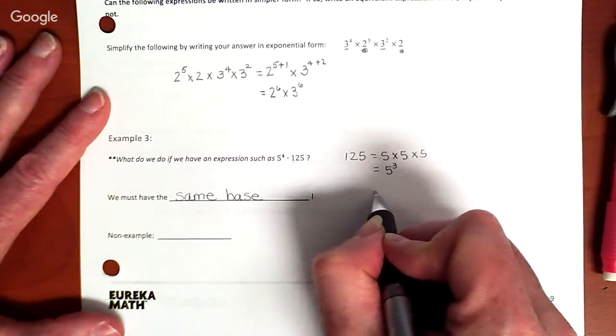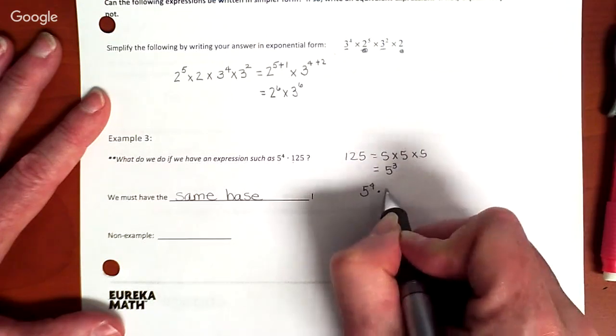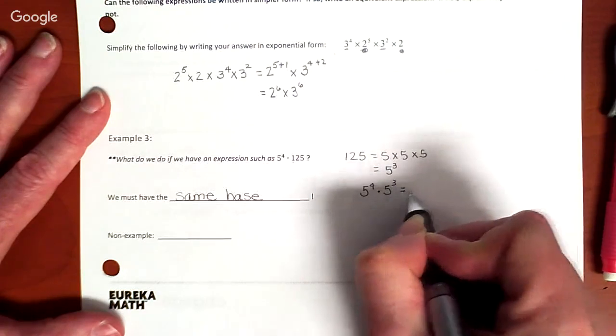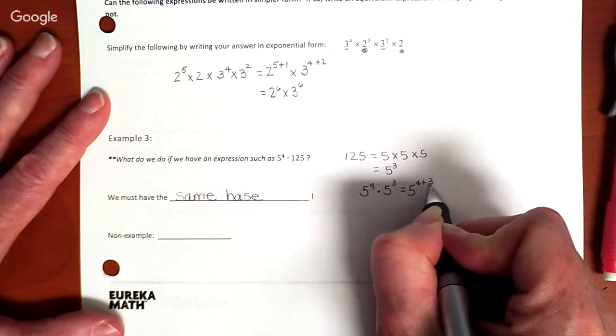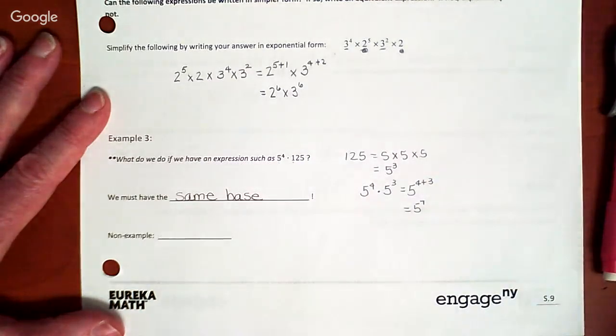So now we can say 5 to the 4th times 5 to the 3rd, which equals 5 to the 4 plus 3, which equals 5 to the 7th power.